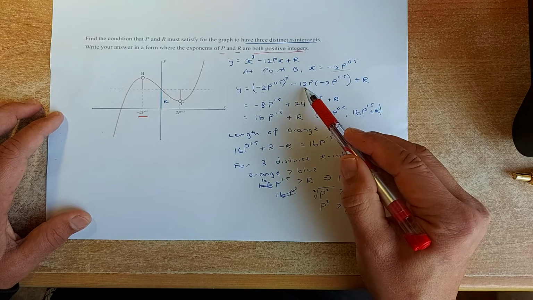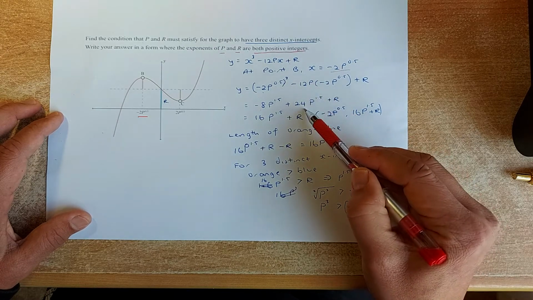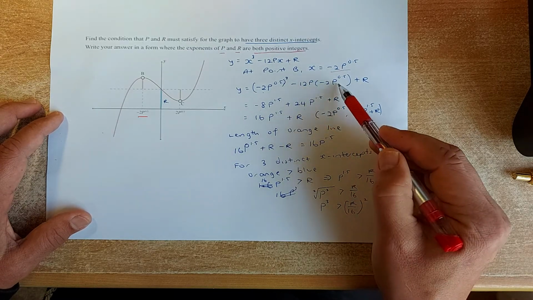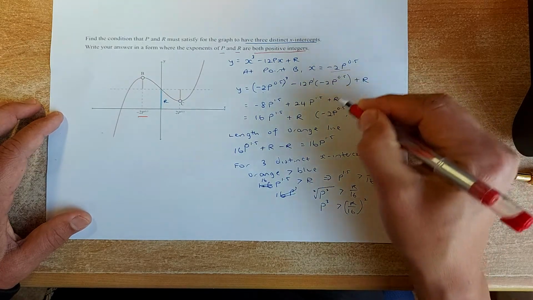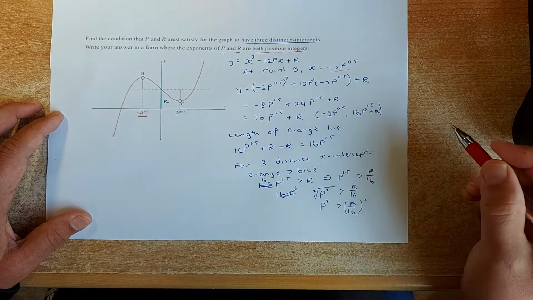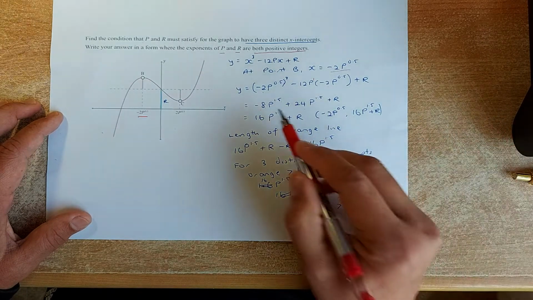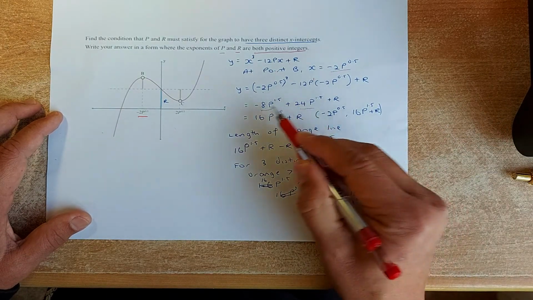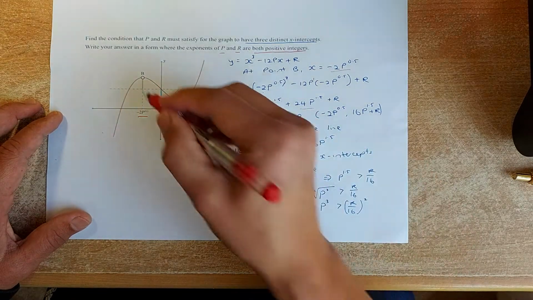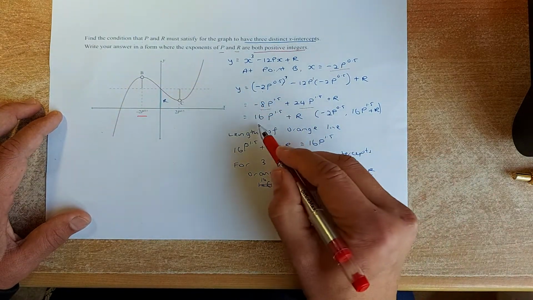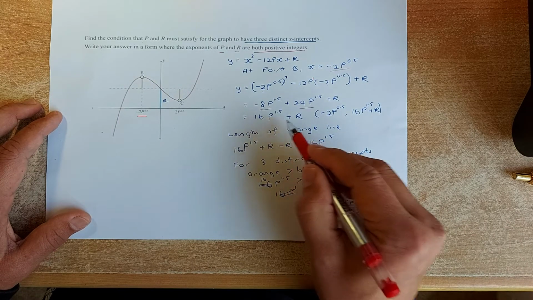And then minus 12 times minus 2 is going to be plus 24. p times p to the 0.5 is p to the 1.5, since 1 plus 0.5 is 1.5, and r remains. Simplify them, like terms. So 24 minus 8 is 16p to the 1.5 plus r. So the coordinates of B is 16p to the 1.5 plus r.